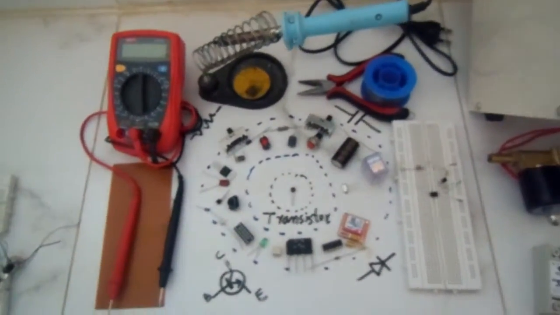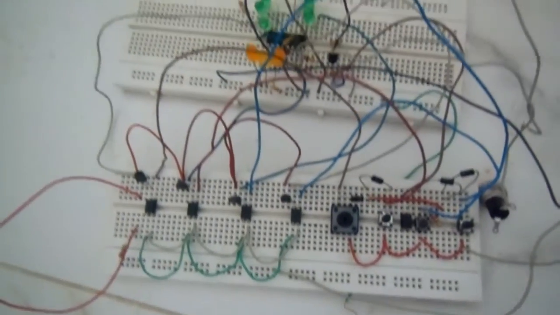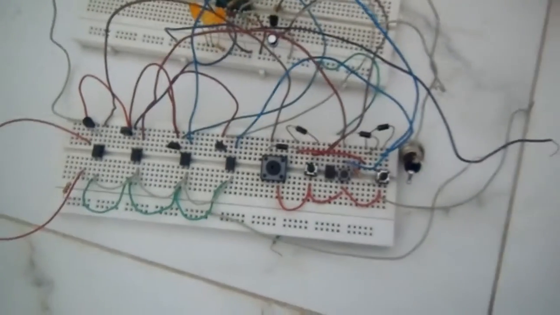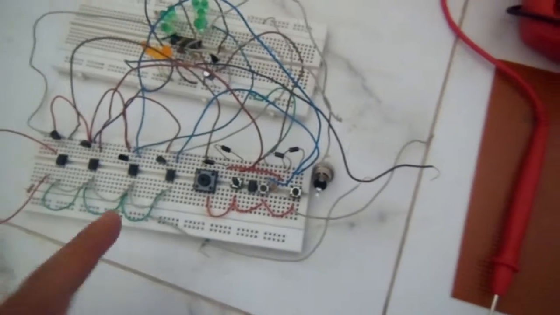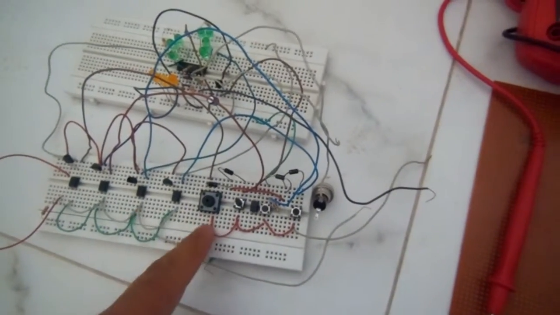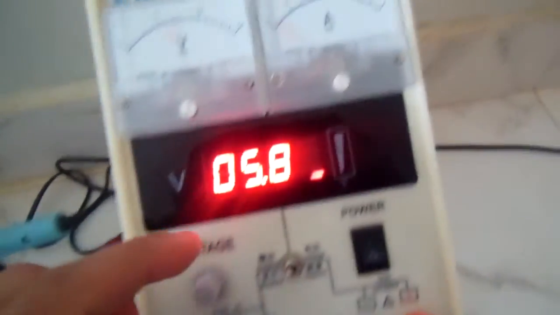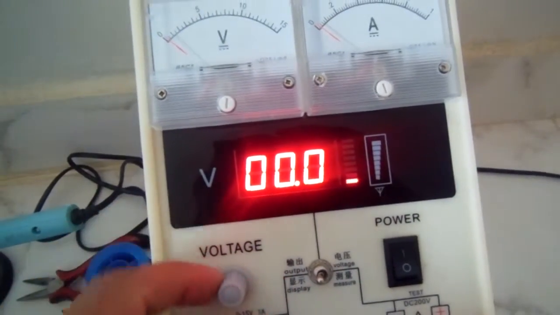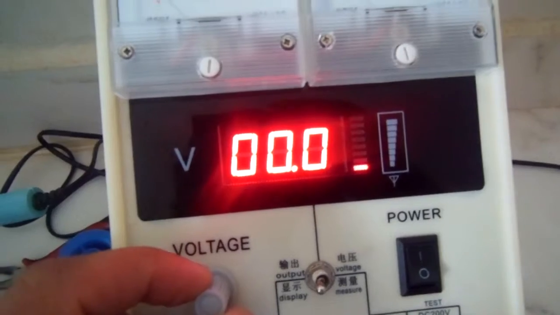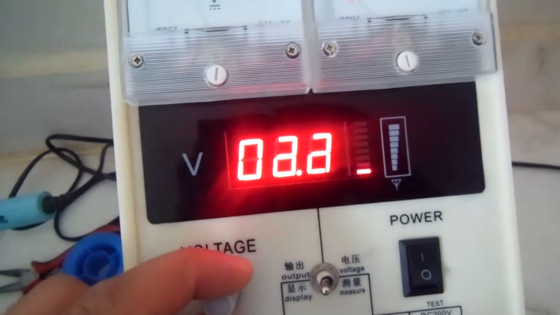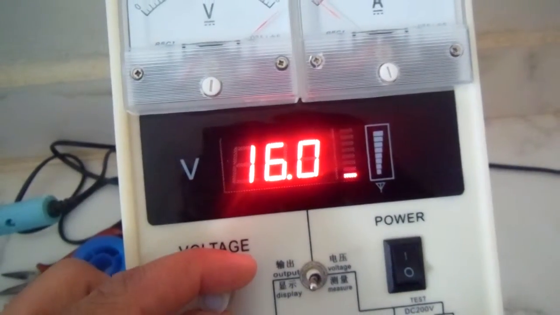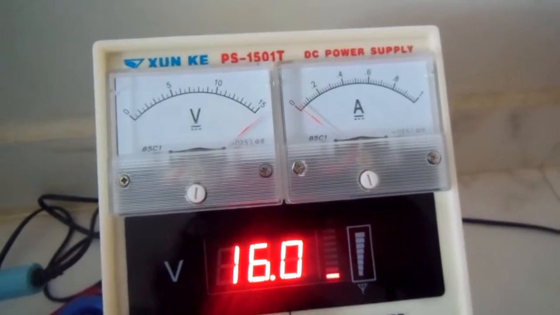Bismillahirrahmanirrahim. For an electronic circuit like this one, we need different electronic components like a breadboard, different active and passive electronic components, and a power supply. So here is the power supply, which can provide voltage from 0 volt to the maximum 16 volt. There are two meters.